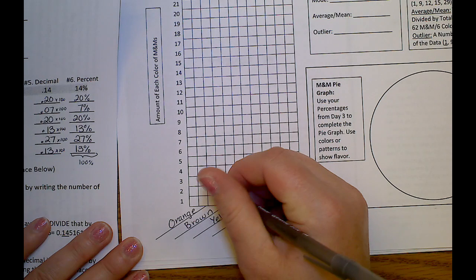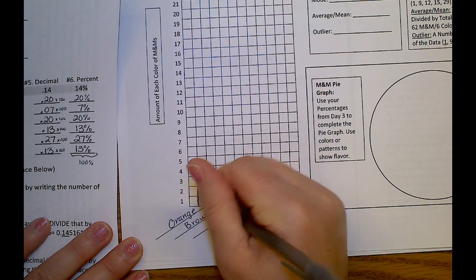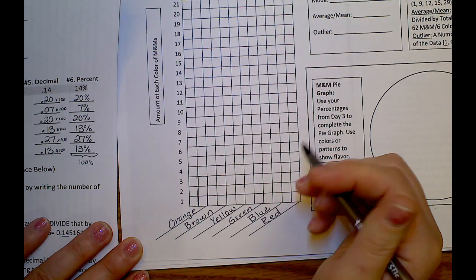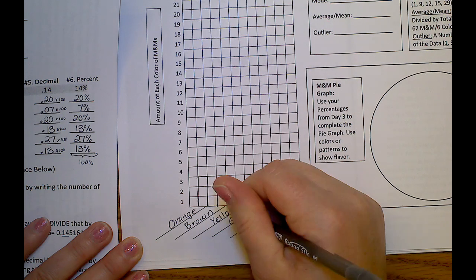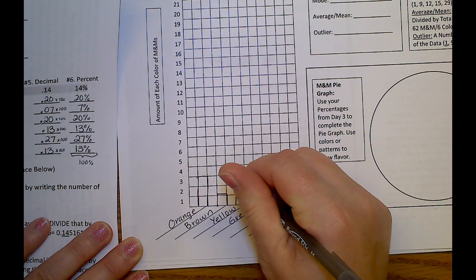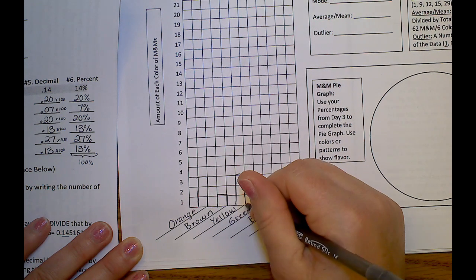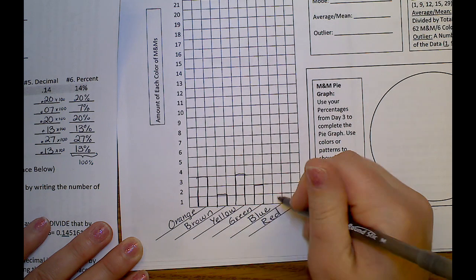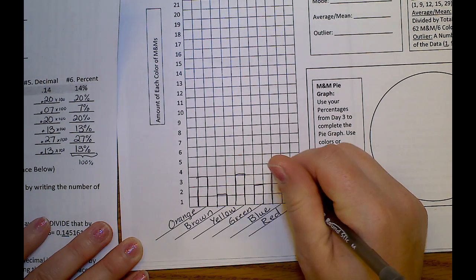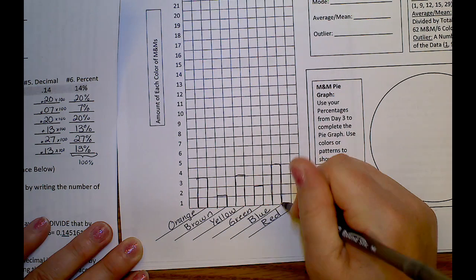skip. So my orange was 3, so my orange is 3. My brown is 1. My yellow is 3. My green is 2. My blue is 4. And my red is 2.